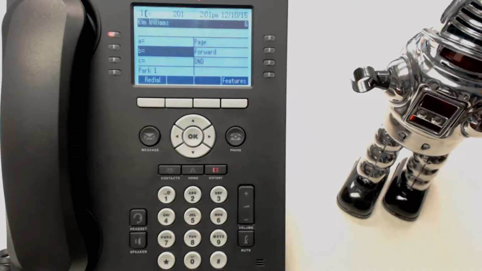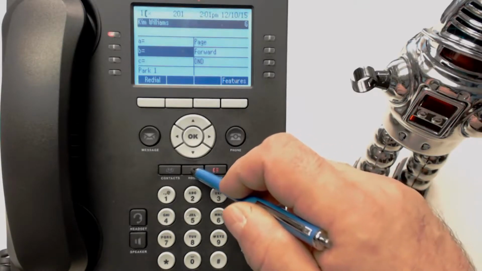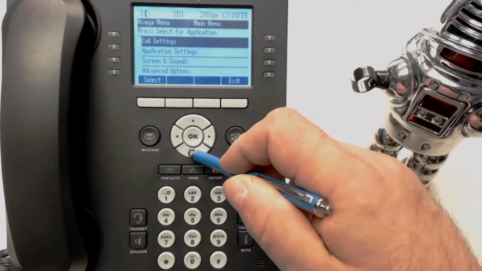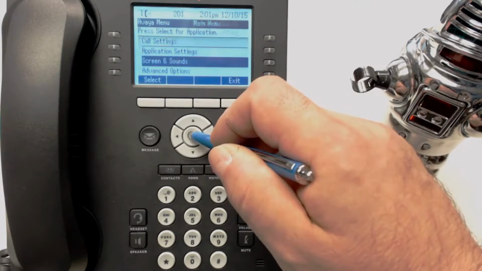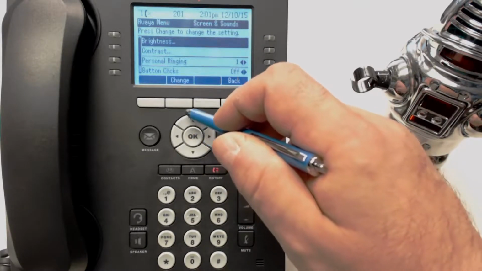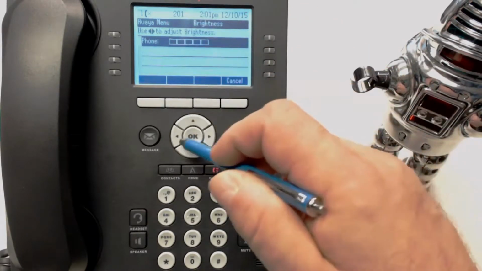We're now going to show you some options in your phone to allow you to customize the ringing and other features. Press the Home key. Go over to Screens and Sounds. You can press OK or Select. We'll do OK.